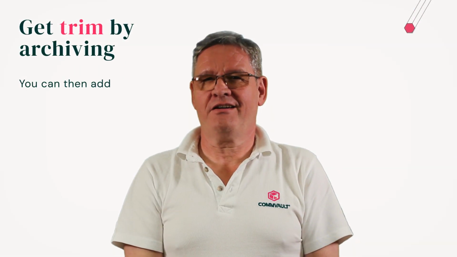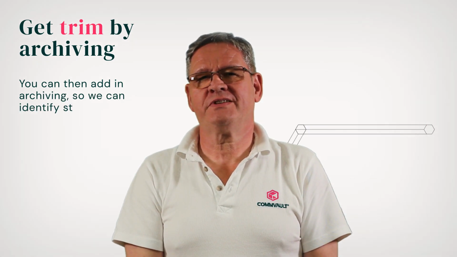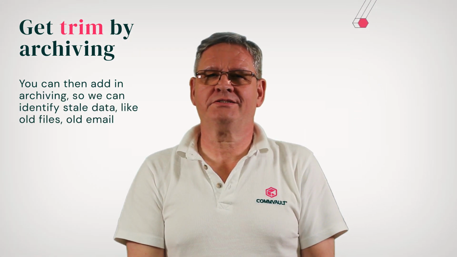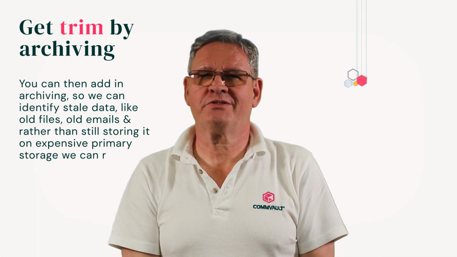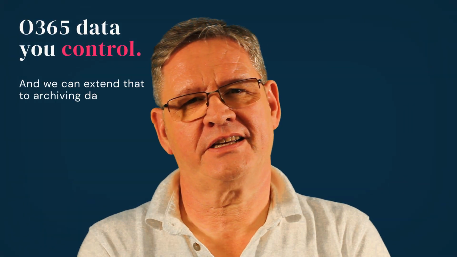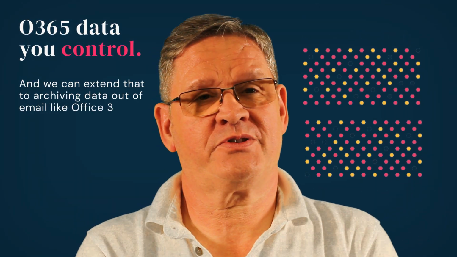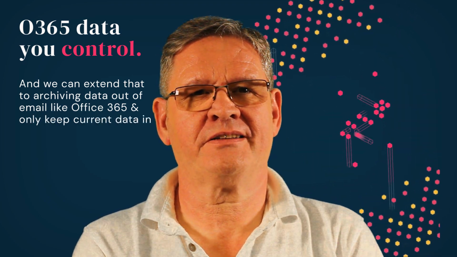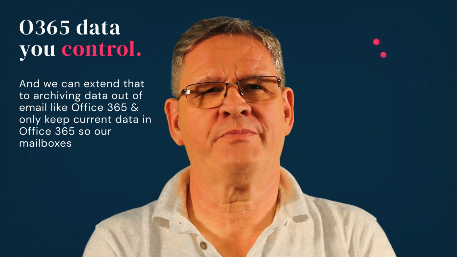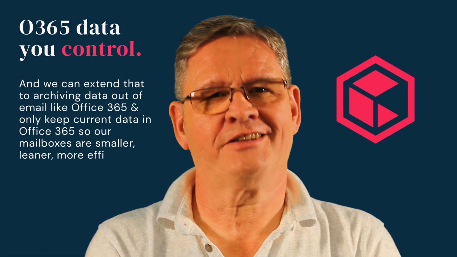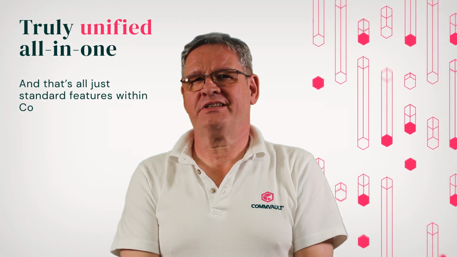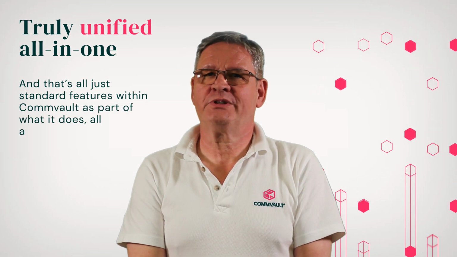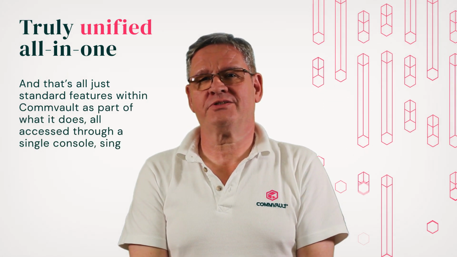You can then add in archiving, so we can identify stale data like old files, old emails, and rather than still storing it on expensive primary storage, we can remove it. And we can extend that to archiving data out of email like Office 365 and only keep current data in Office 365, so our mailboxes are smaller, leaner, more efficient. And that's all just standard features within Commvault as part of what it does, all accessed through a single console, single view.